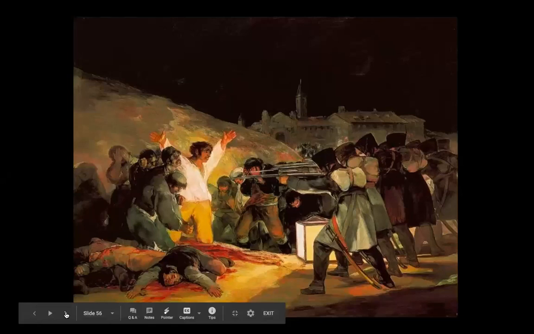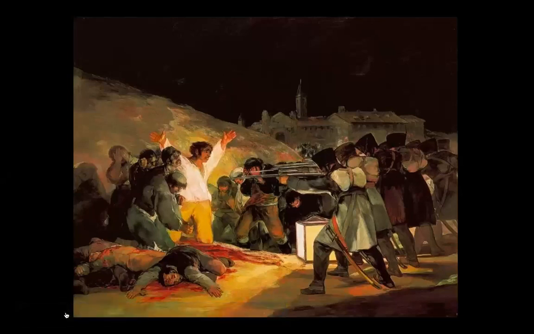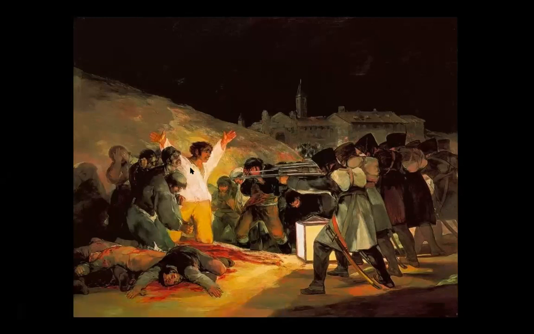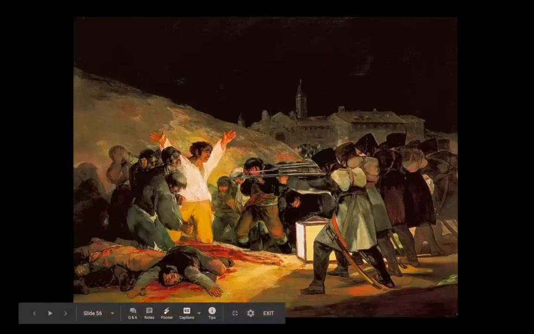The 4th of May, this is another scene of the revolution. This is one of his more famous paintings, very similar to the one we just mentioned. So notice how the common man here, once again, very Christ-like, bright white shirt, arms stretched out, almost like a crucifix, right? And then we see the destruction caused by the French.